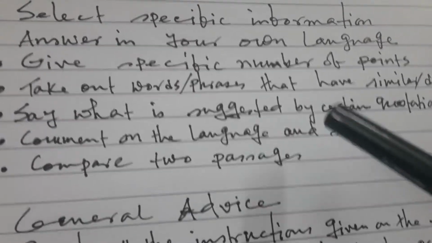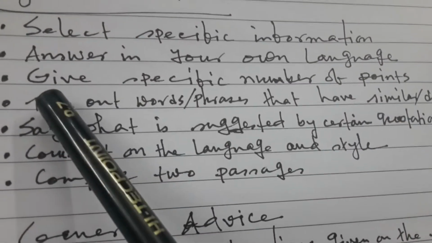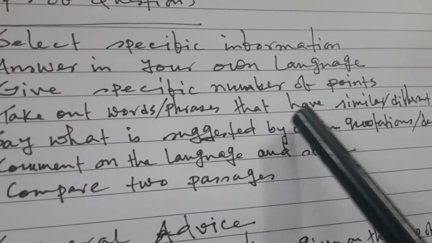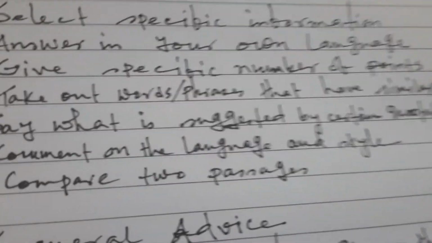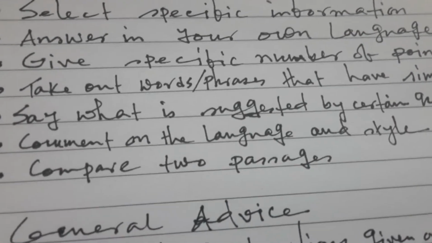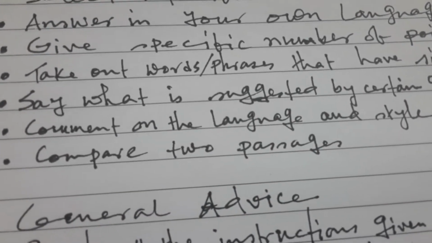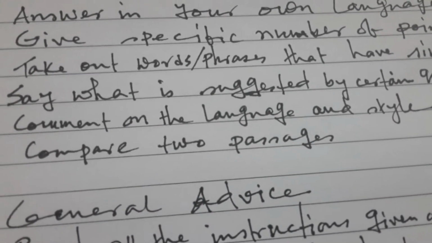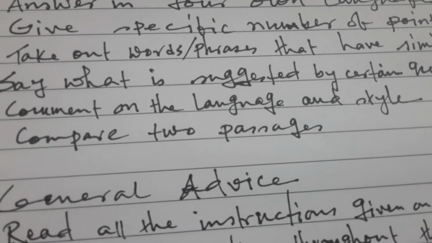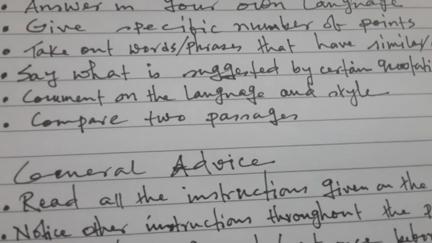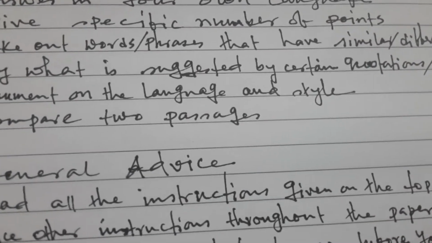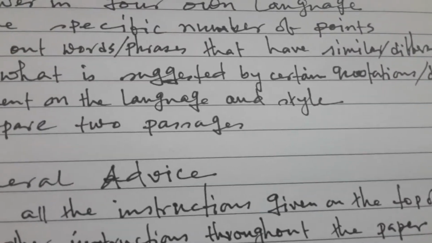Another type of question is, take out words or phrases that have similar or different meaning. You might be asked to find words from certain paragraphs. Sometimes they mention from paragraph 1 or 2, find 2 words or phrases that say, for example, the writer was tired.